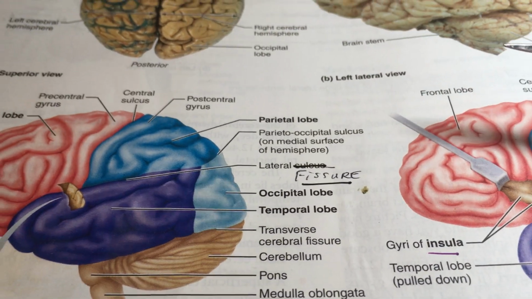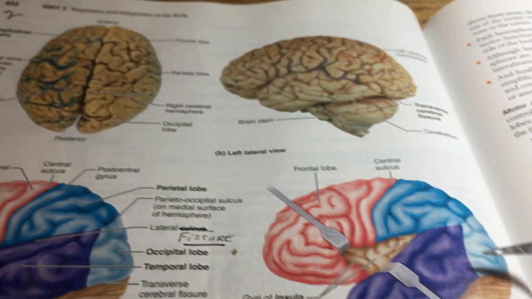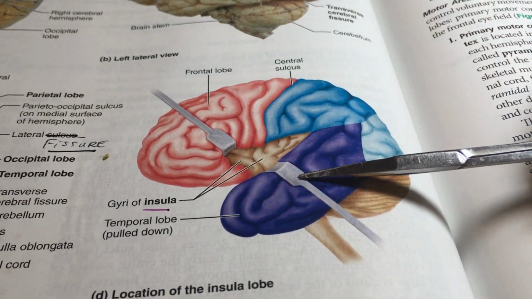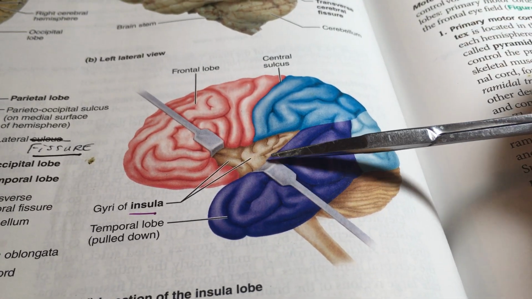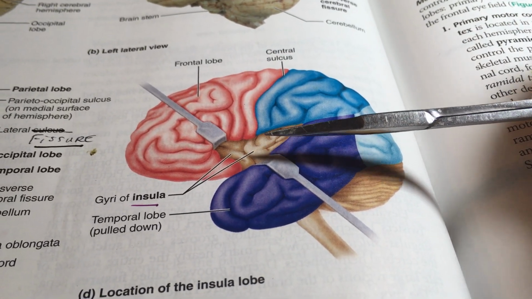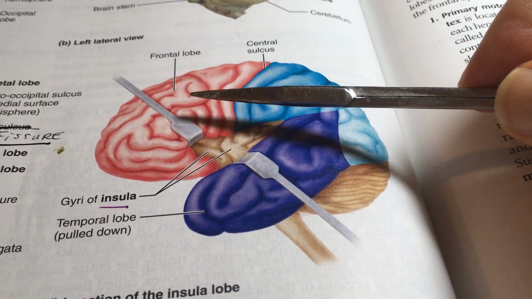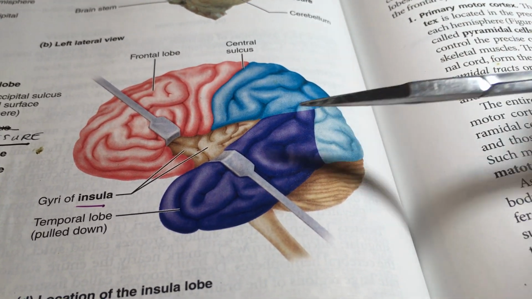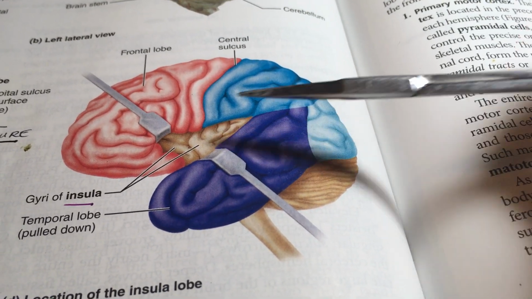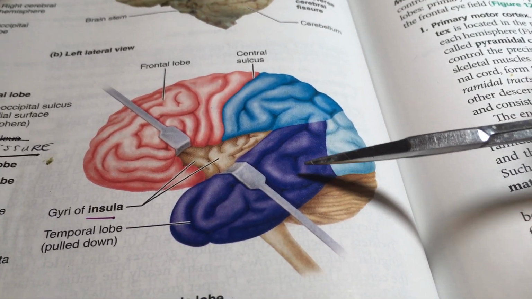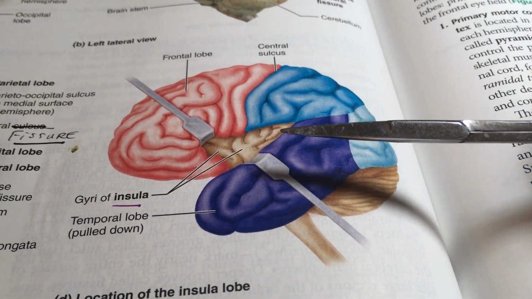And then we have a 5th lobe where you have to actually go deep in here, and here they've done that for us. Isn't that nice? The artist has actually drawn in the retractors. And right here is the insula, a 5th lobe. So we have here the frontal, the parietal, the occipital, the temporal, and the insula. 5 lobes in each of these hemispheres of the brain.